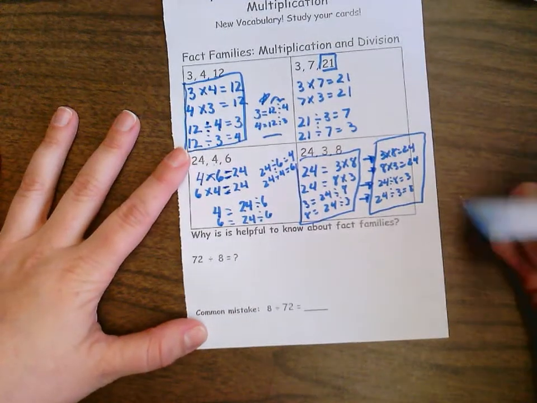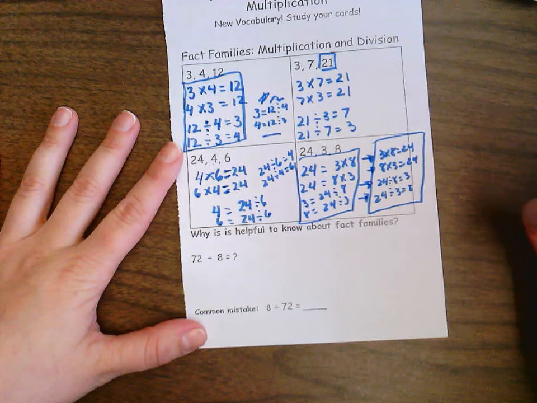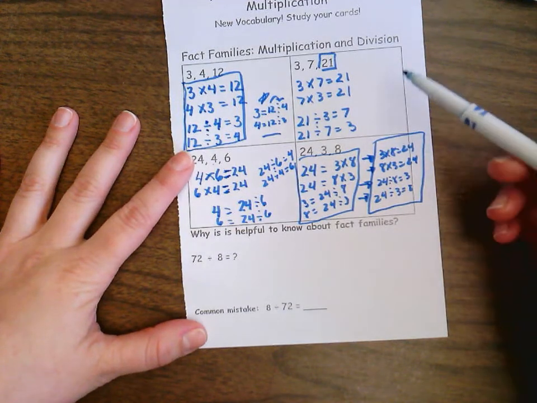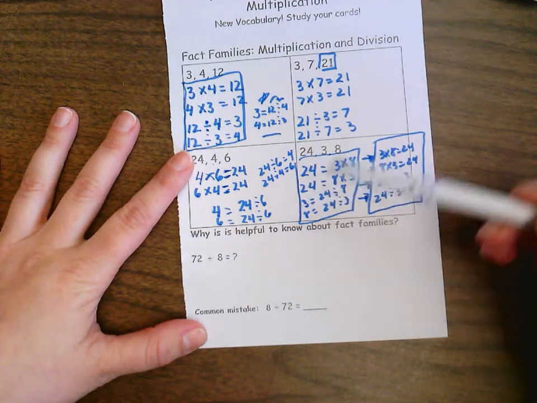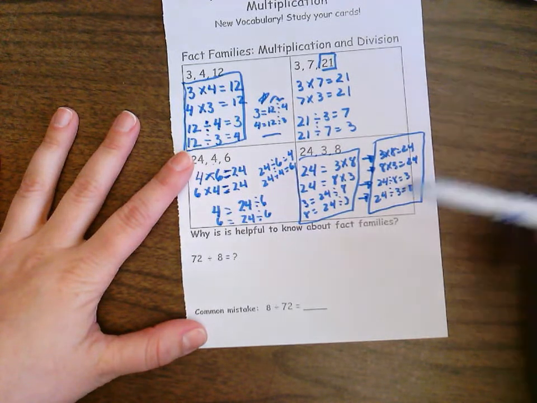All right, so you may be wondering, why do I need to know about fact families? When is that going to help me? Well, what's great about multiplication and division is that since they are opposite operations or inverse operations, we can actually use our multiplication facts to help us solve division.